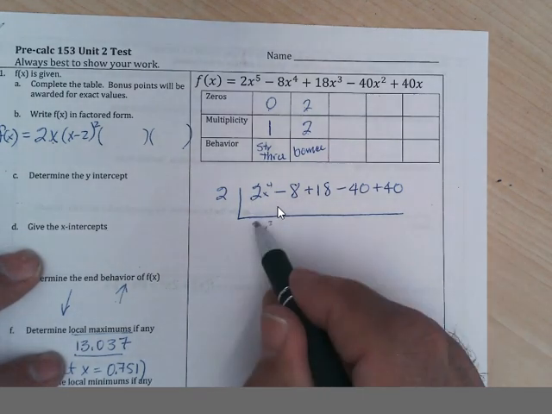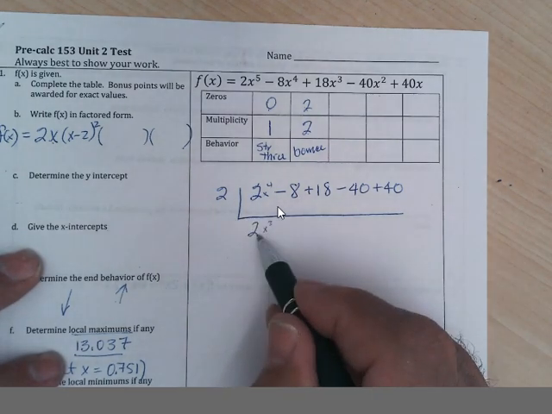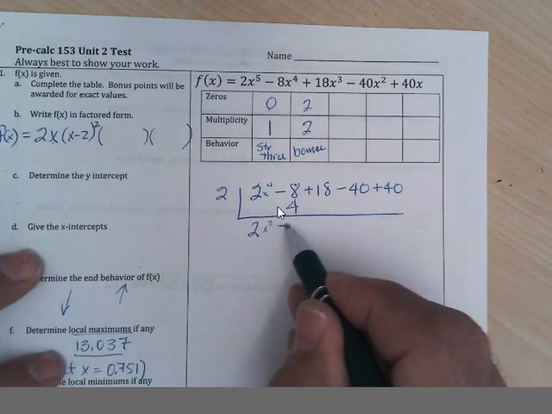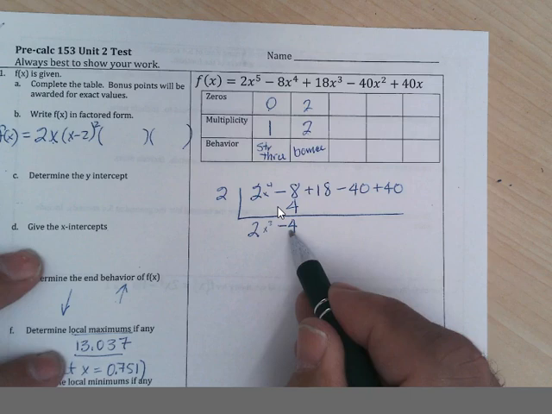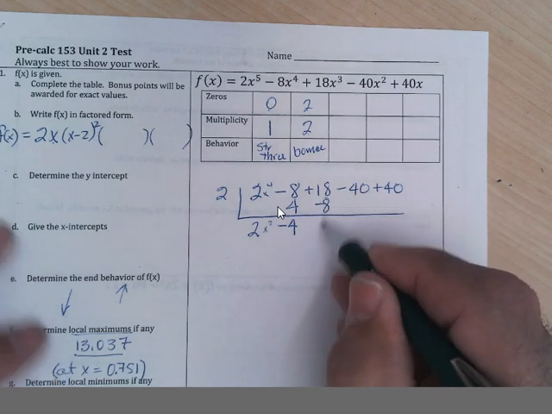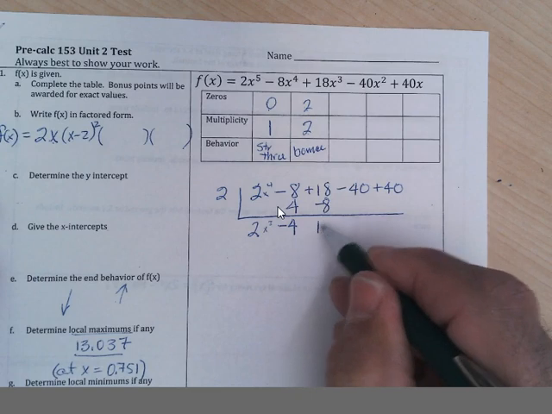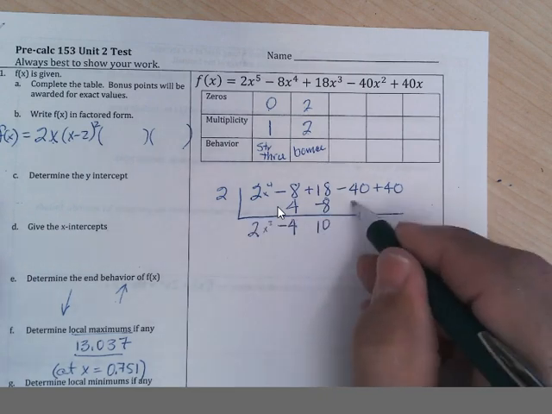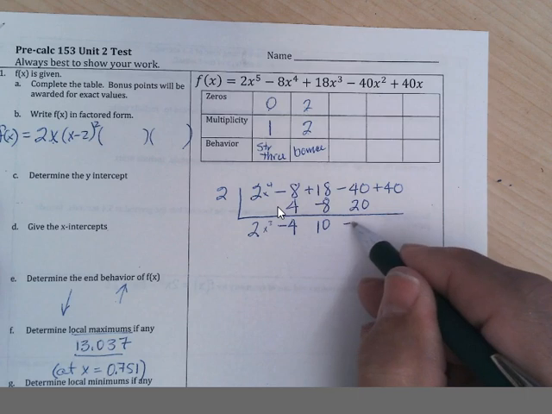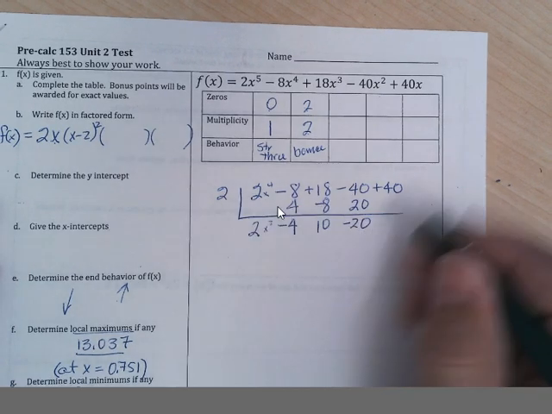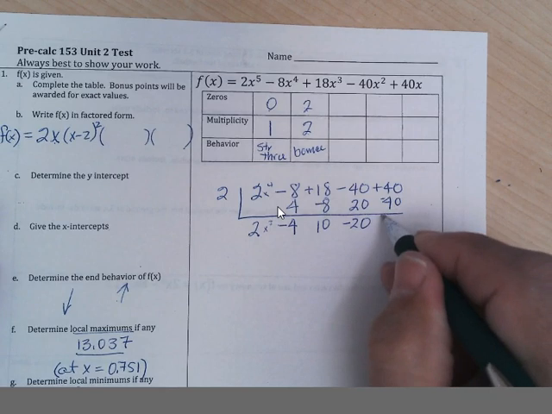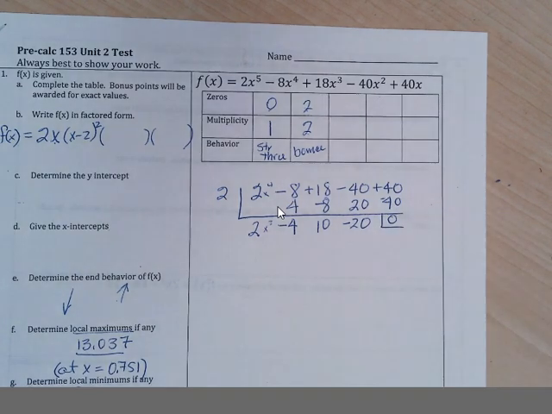So it'll be 2x to the 3rd, times 2 is 4. Add a negative 8 and we get negative 4, times 2 is negative 8, which added to 18 is 10, times 2 is 20. Add negative 40 and we get negative 20, times 2 is negative 40, comes out to have a remainder of 0. Goes in evenly.